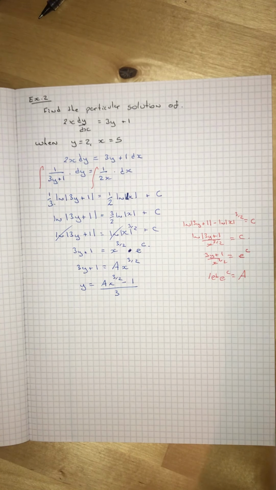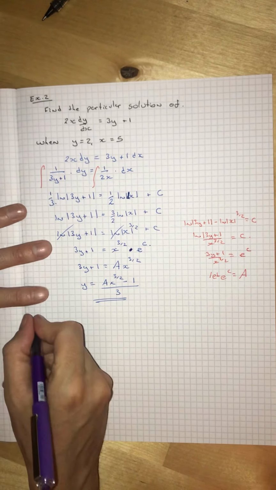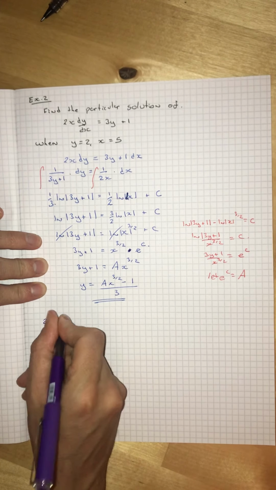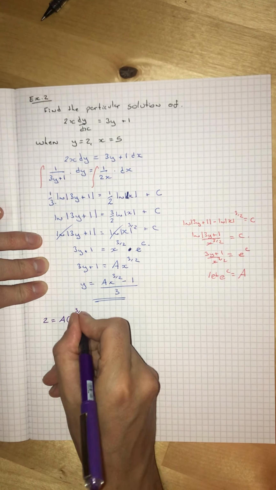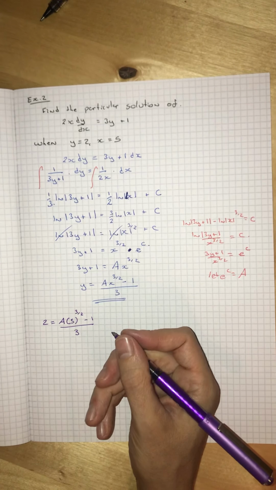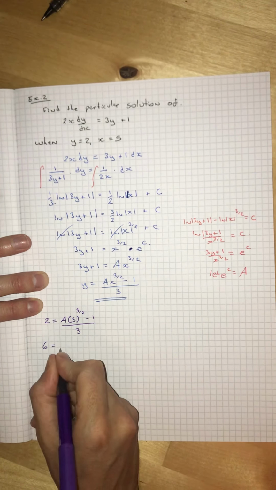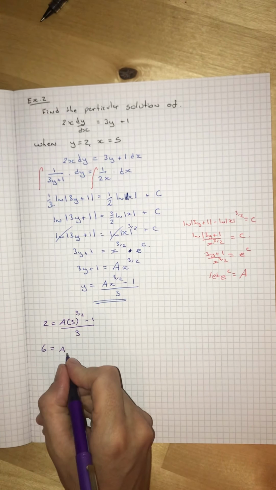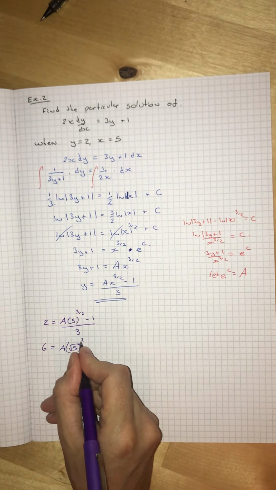And that is the general solution, but I want the particular solution, which is when y equals 2 and x equals 5. So 2 will equal a times 5 to the power 3 over 2 minus 1 all over 3, which is going to give 6 equal to a times 5 to the power 3 over 2 minus 1, which is the square root of 5 cubed.